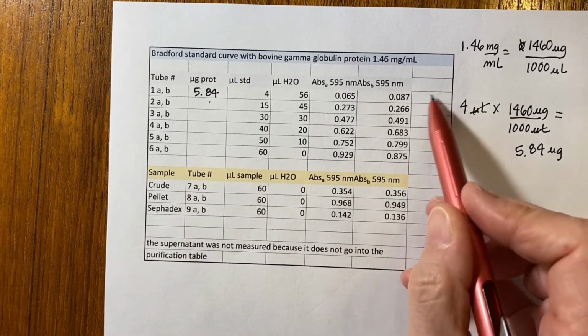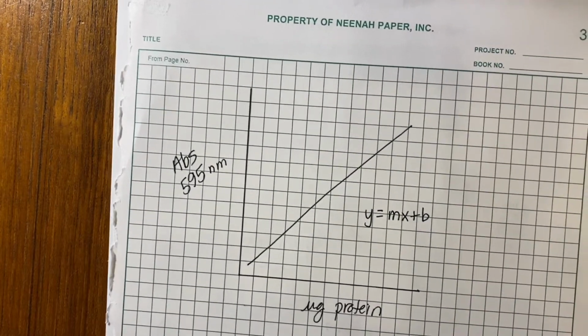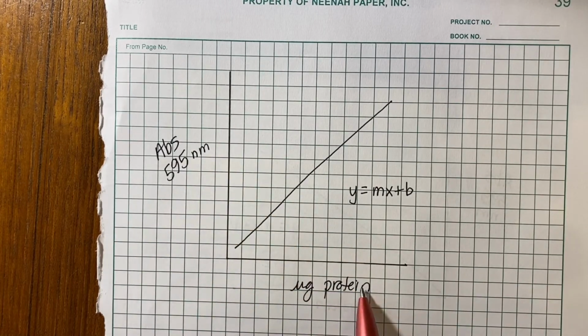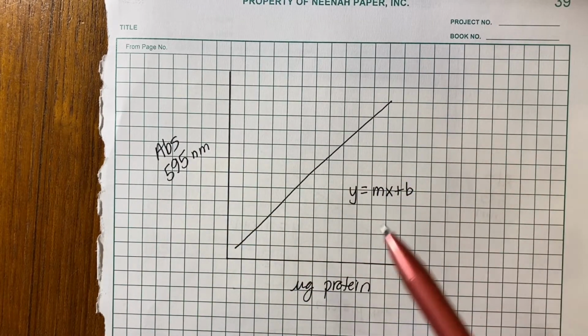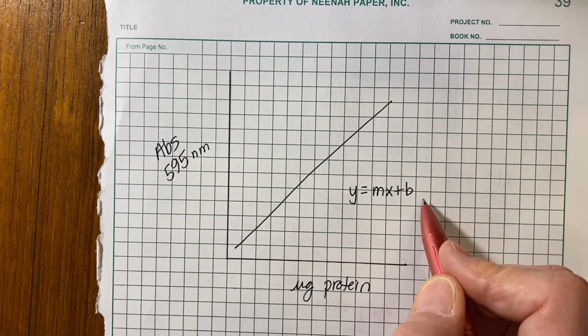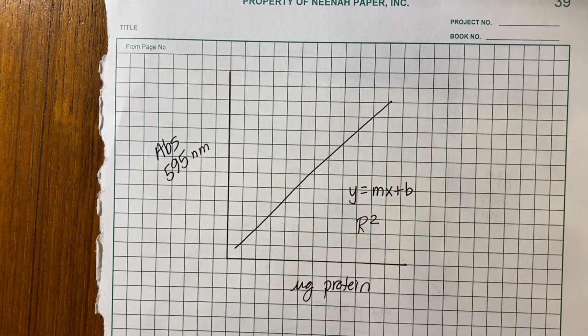The average absorbance is your Y value, and then you would make a standard curve plot like you've done before. 595 on the Y, micrograms of protein on the X. You'll get a positive slope. Write down the y equals mx plus b equation, or do a linear trendline, and also get your R squared value.